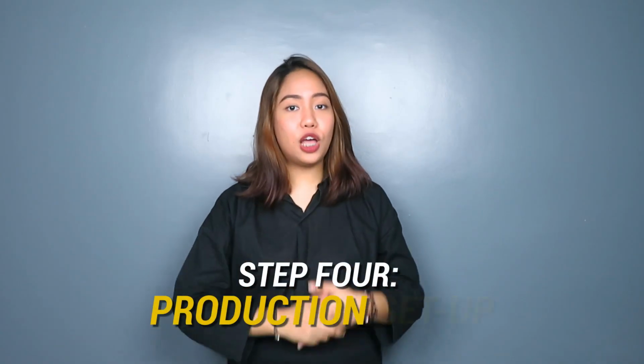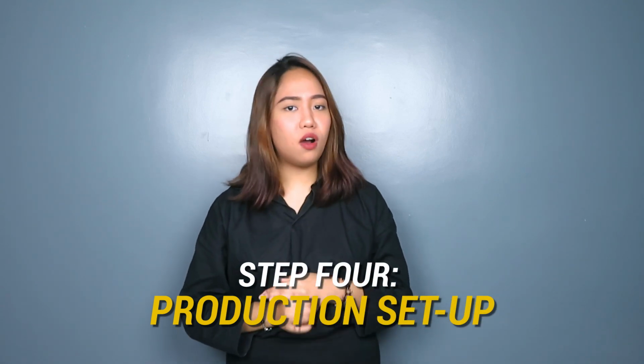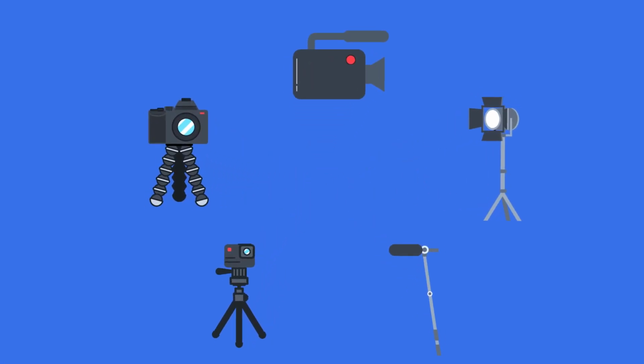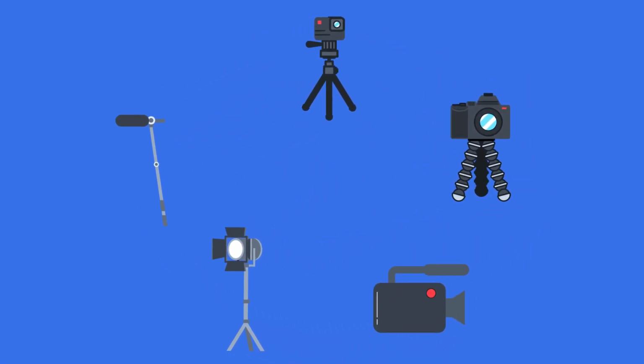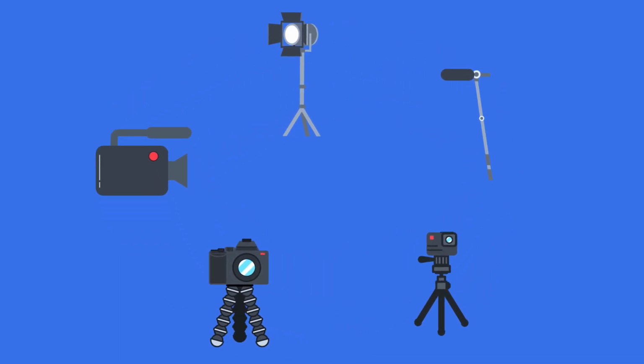Step 4. Production setup. Smartphone lang, okay na. But there's nothing wrong with putting a little effort in it. Just make sure your video and audio are clear, lalong-lalo na ang internet connection. Dapat stable para walang lag.